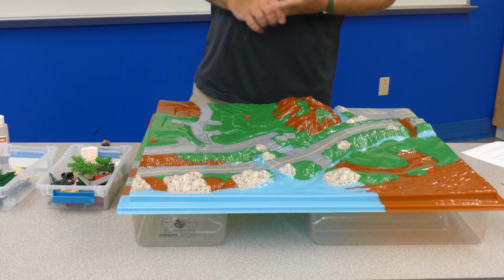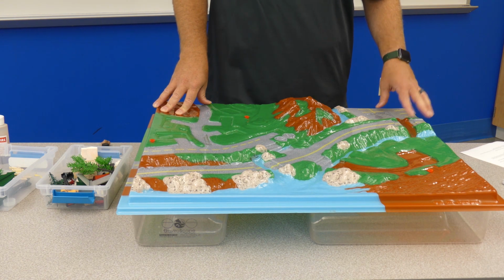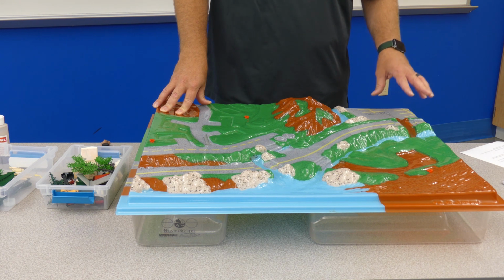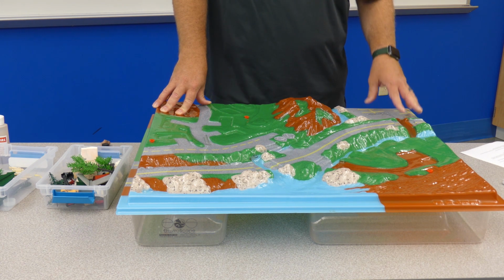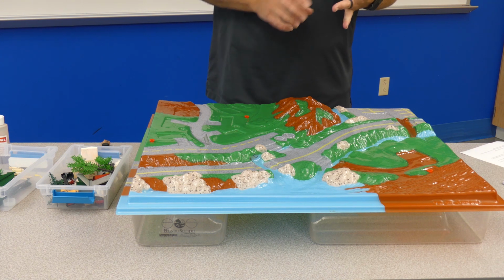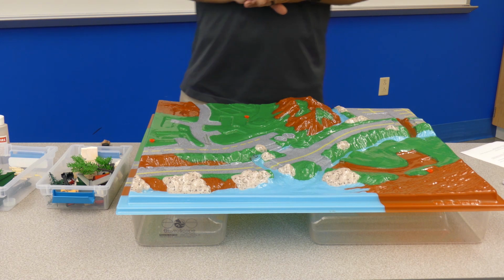The first thing I'd like to talk about whenever I work on this model is the difference between point and non-point source pollution. Point source pollution is pollution that comes out of a pipe, so that could be out of an industrial plant, it could be out of a storm drain, anything that comes out of a pipe.